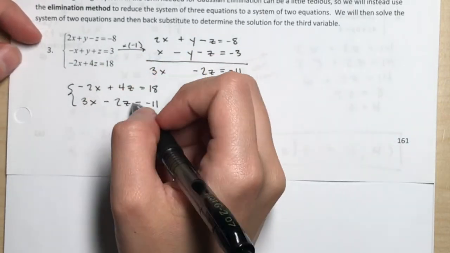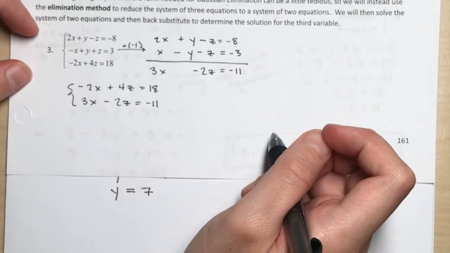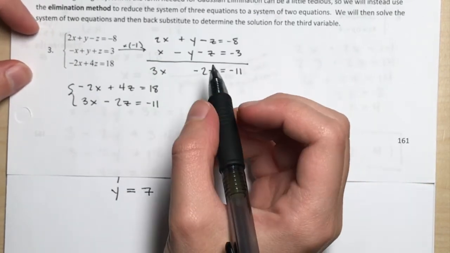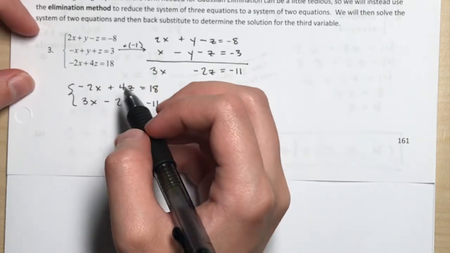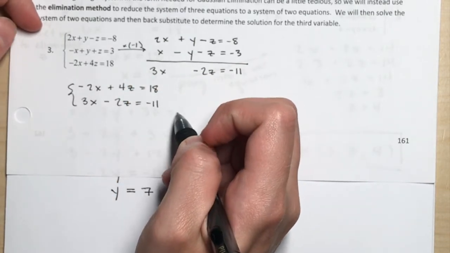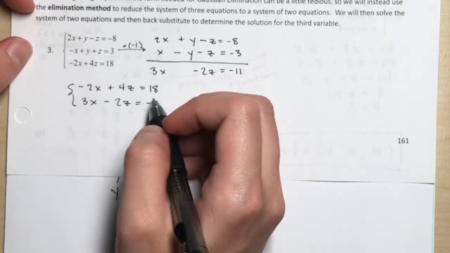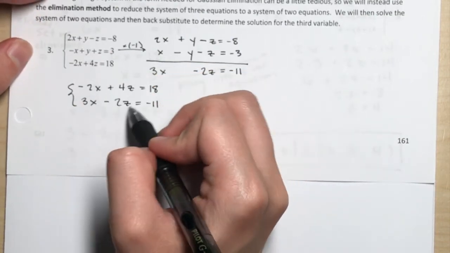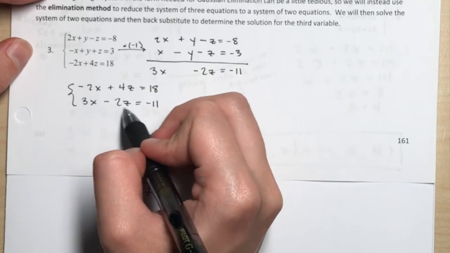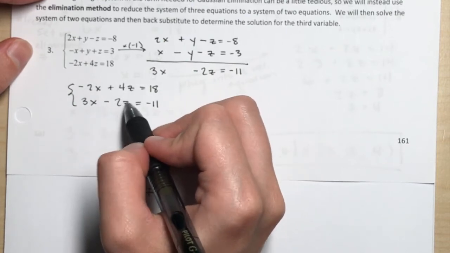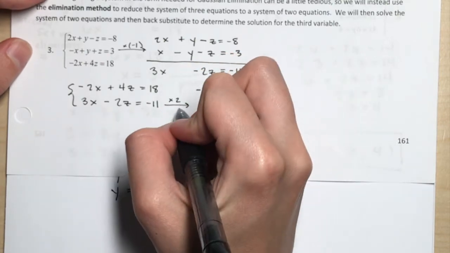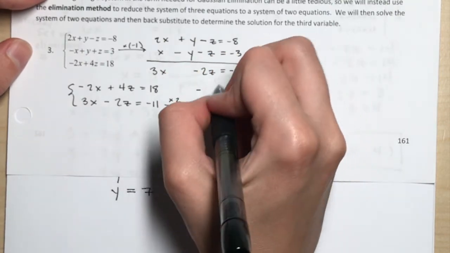Which of these variables would be easier for us to eliminate? Probably not these, right? Because 2 and 3, as we saw earlier, we would have to multiply both equations by something, which is more work than we need to do. Because, right, if we just multiply this second equation by 2, we'll have positive 4z and negative 4z. So let's just multiply this guy by 2.